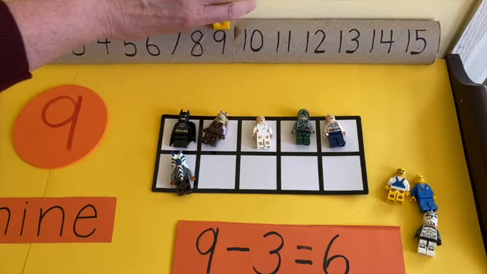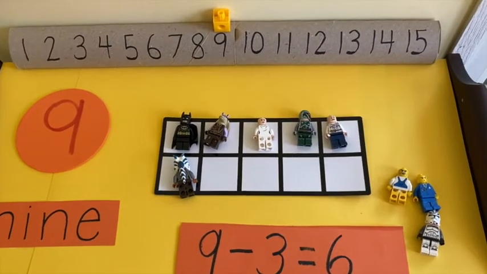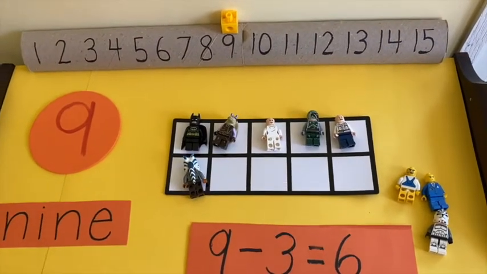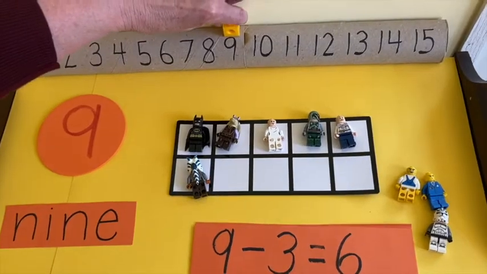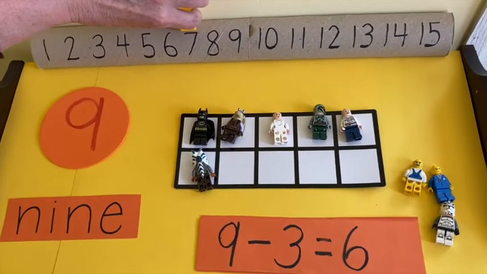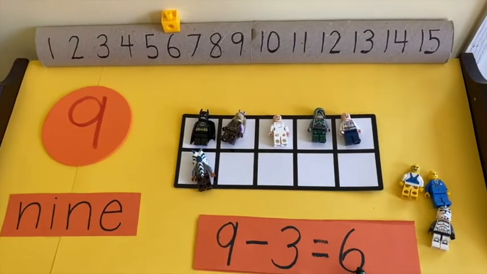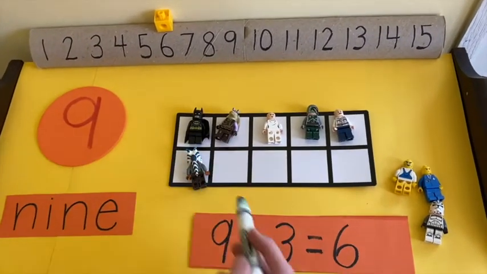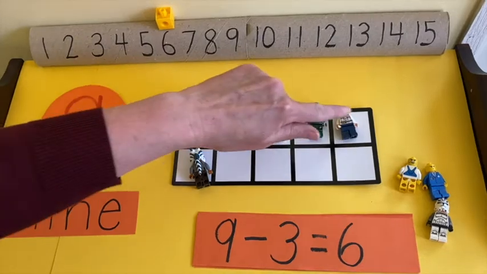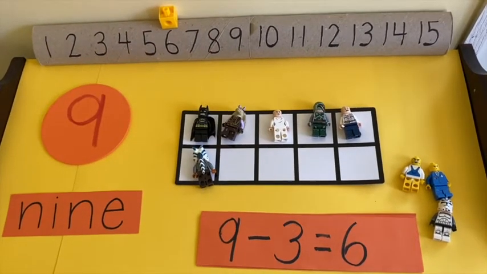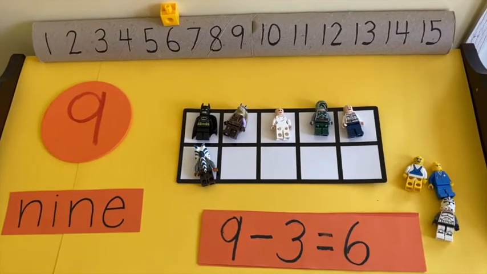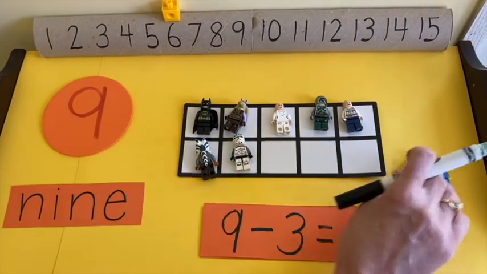Okay, let's go back to our number line. We started with 9, and I am taking away 3. So I'm jumping back on the number line. 1, 2, 3. The answer is 6. That matches my answer here, and it matches my answer of 1, 2, 3, 4, 5, 6 Lego people on my 10 frame. All right, let's try another one.